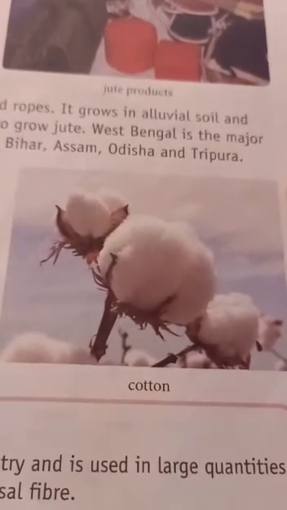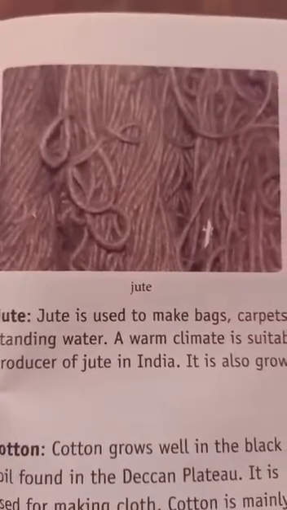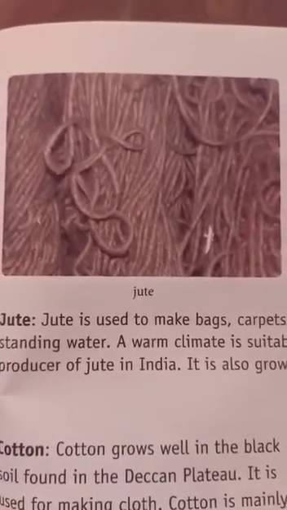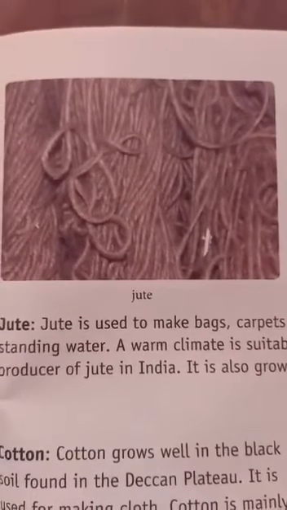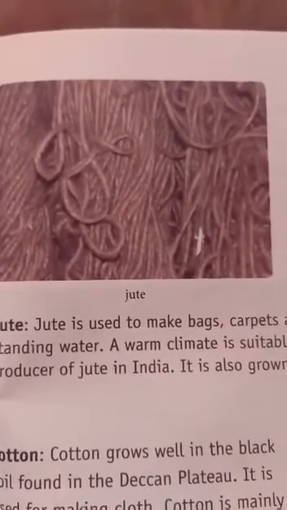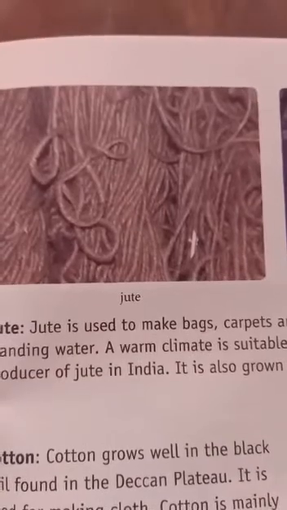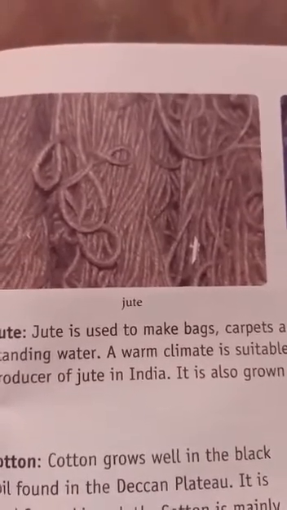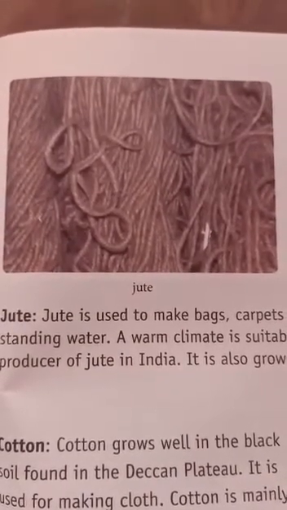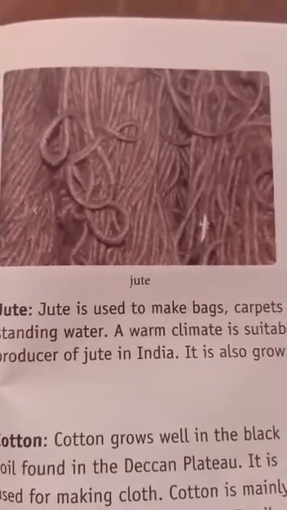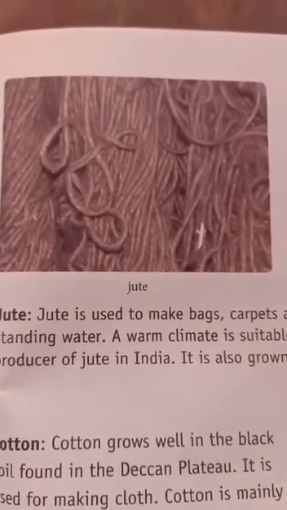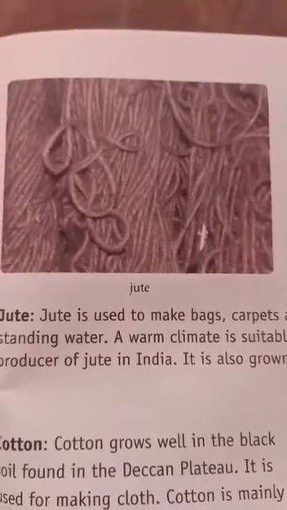Okay, next is jute. Jute is also a fiber crop, and jute grows well in hot and wet climate. Jute is used to make bags, carpets and ropes. Some of the major state producers of jute are Bihar, Assam, Odisha and Tripura. We can also learn that West Bengal is one of the major producers of jute in our country.